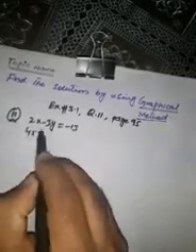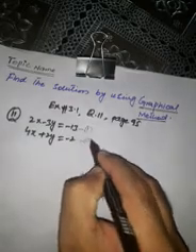2x minus 3y is equal to minus 13, and the second equation is 4x plus 2y is equal to minus 2. Now we have been given two equations. Say this is 1 and this is 2.